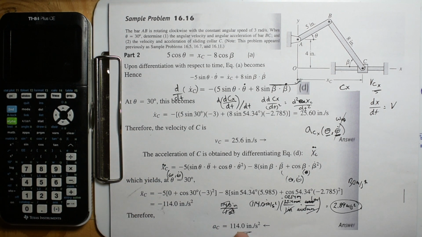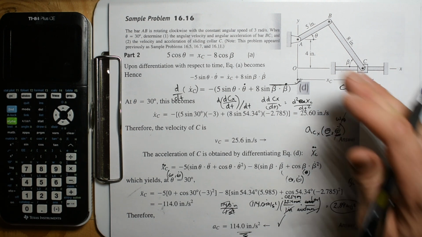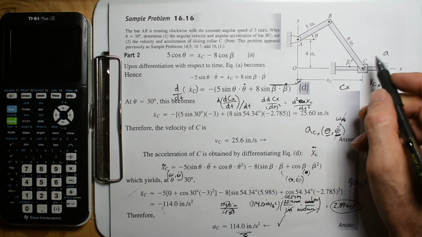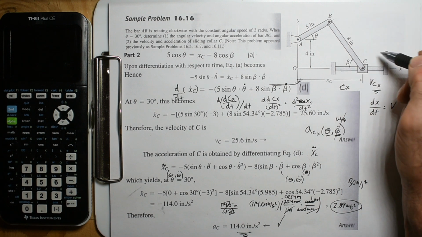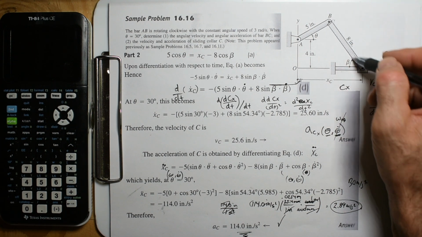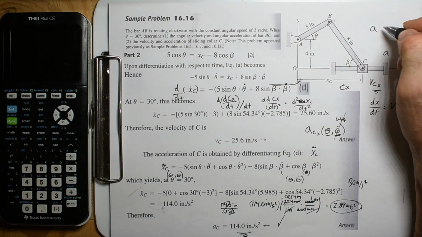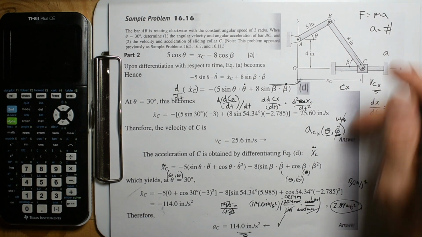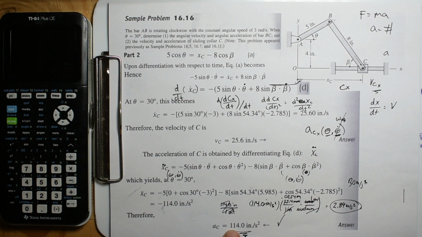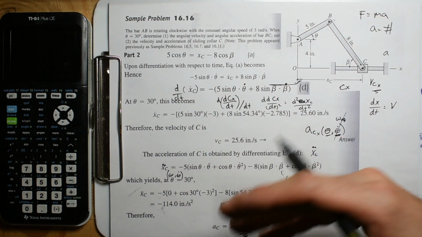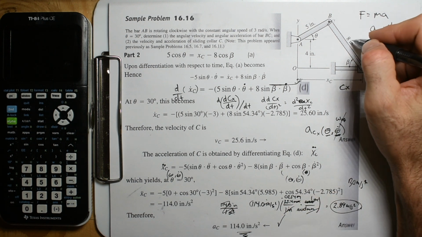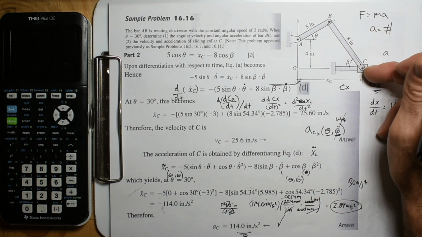But again, you're just getting values for one point, which is kind of nonsensical because you don't get an idea of how this whole thing behaves. Maybe there's an acceleration that's too high, and when you actually do the stress analysis of this member, maybe you didn't design it for that. This is a cool way to end it. You do have F equals ma. So you got a number for acceleration, and you got a number for the angular acceleration.